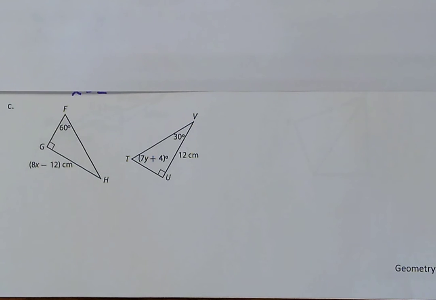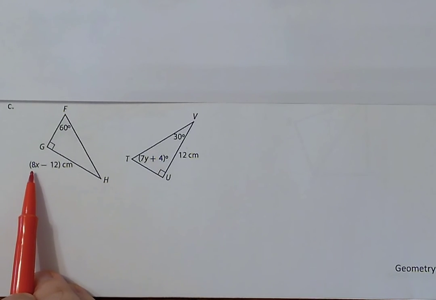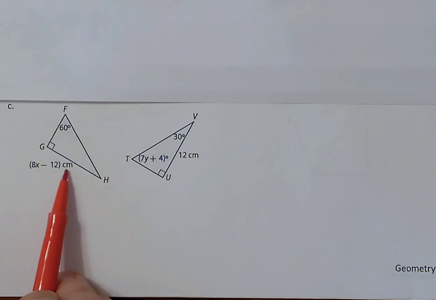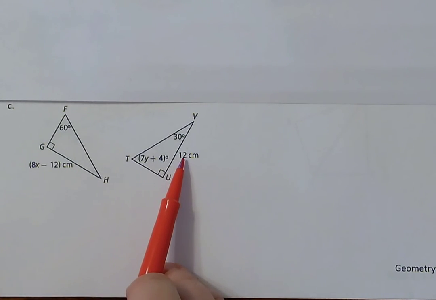Okay, so if we look at C, it wanted us to go through and find values of x and y. The reason I want to talk about this is just in case it pops up in the homework, that you've seen it and you have an example to reference. So, first of all, my value of x is this 8x minus 12 centimeters, and the only other side length that I know over here is 12.